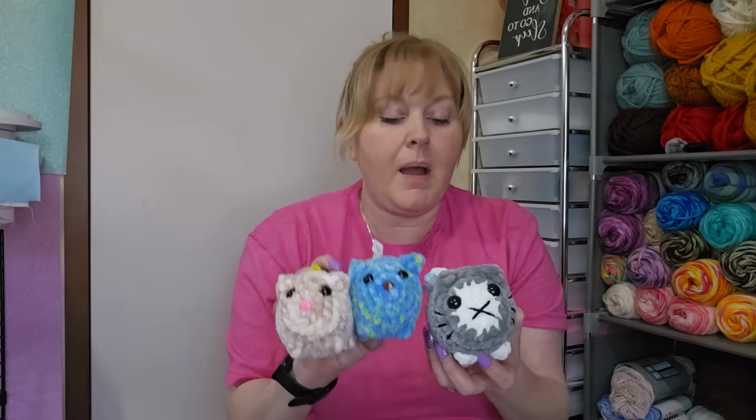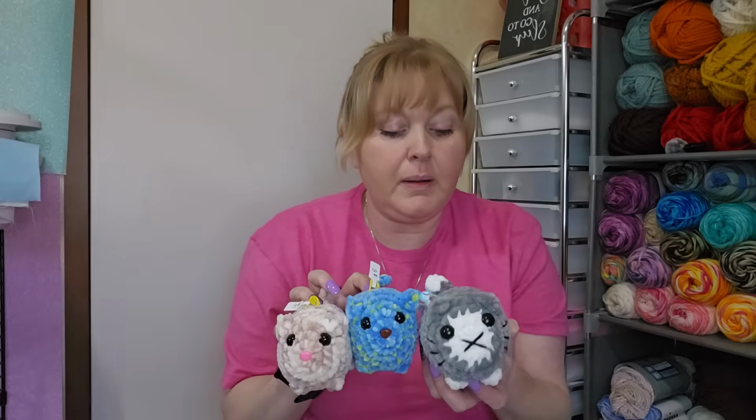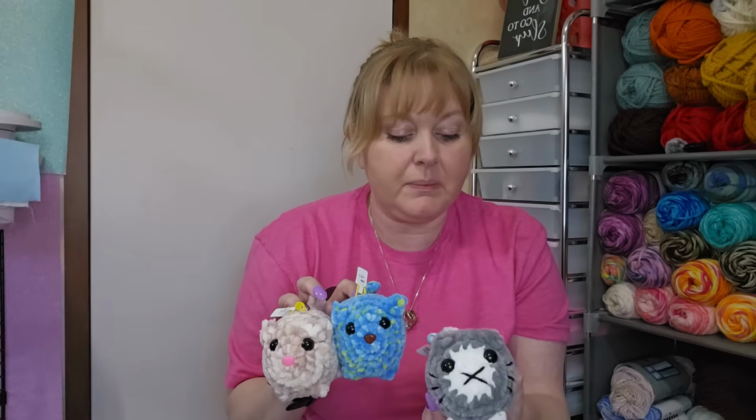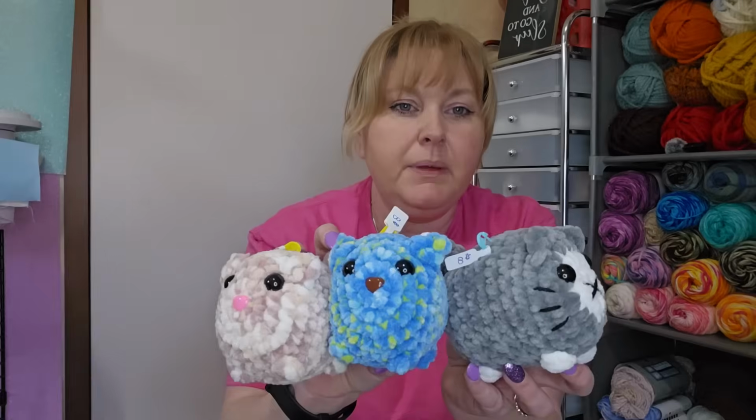So this is actually the mini cat. And I will be making these from now on. I have them listed for $8, and I just have the 3. I want these 2 to sell before I make any more, because from now on I'm going to use this pattern, and it's a little bit bigger. And I'm probably going to raise the price a little bit on this. I have $8 on this too. I just didn't want to have to make another SKU and then explain why the price difference was there.